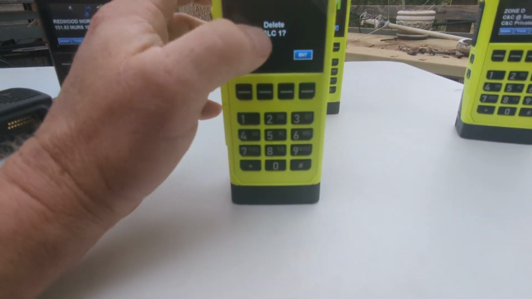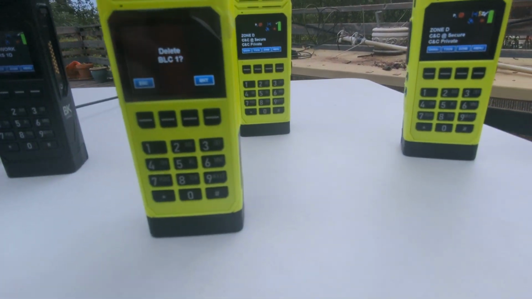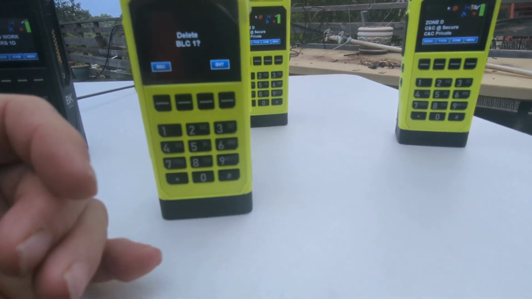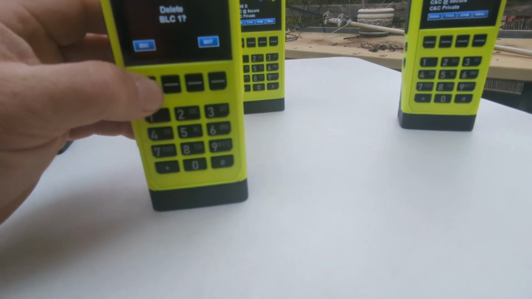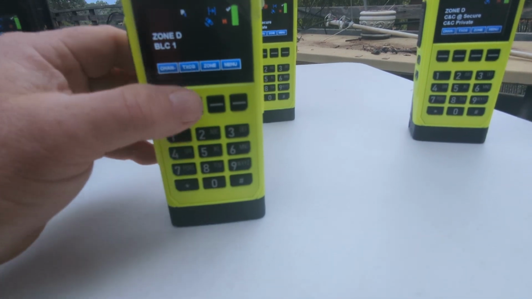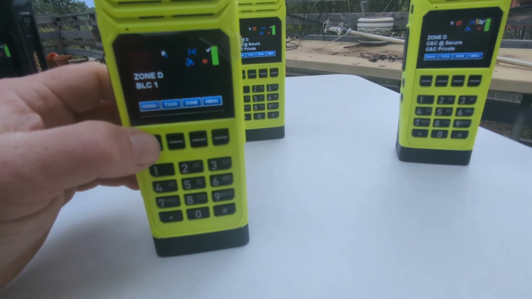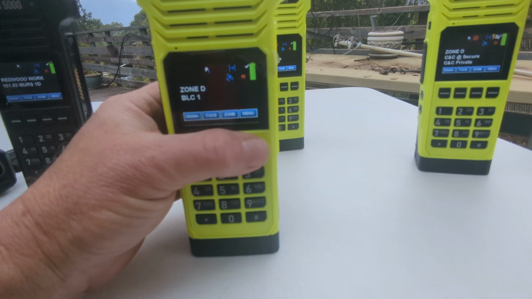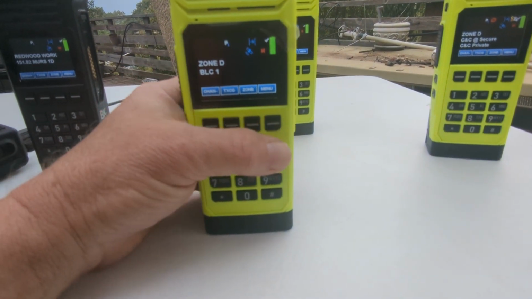A lot of times when I'm fumbling with the radio, I'll accidentally hit the thing. It'll say delete channel, and it's this button that asks you, and I just hit that same button knowing that I'm not going to erase anything. Happens to me all the time. So that's how you build command zones.